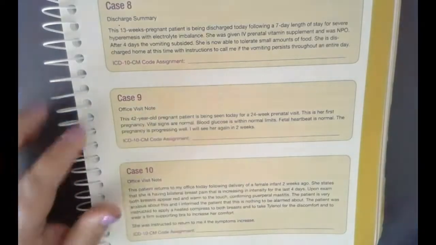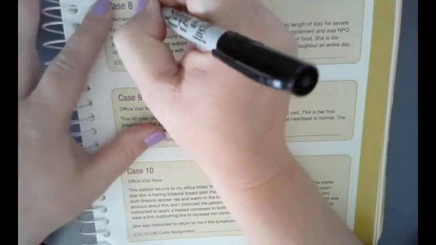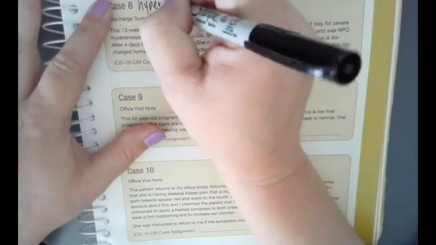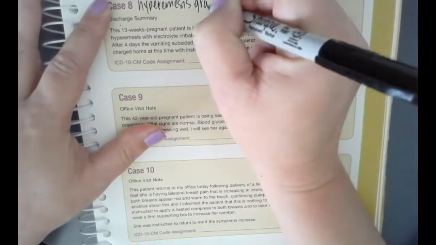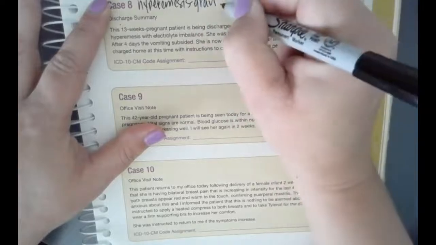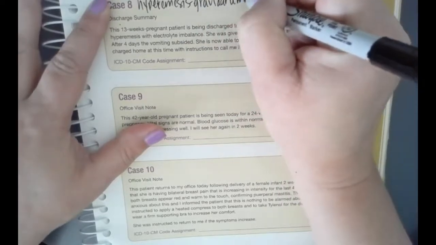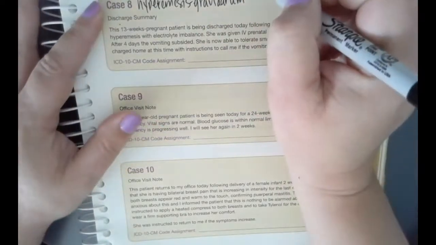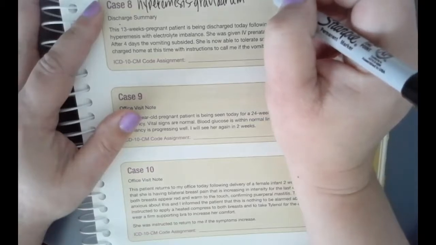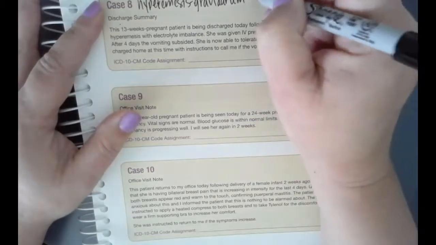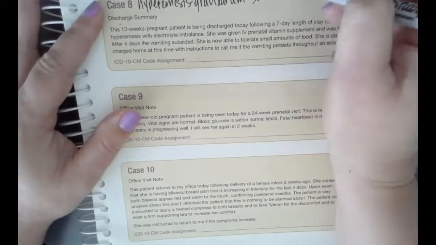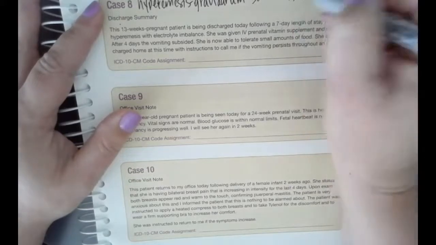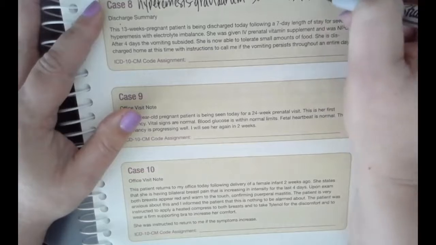So that's what we're going to look up. I can't see anything else there. Emesis gravidarum. And then we want to look up the severe. If she's on IVs, that's severe. And then you want whatever the code is for 13 weeks gestation.